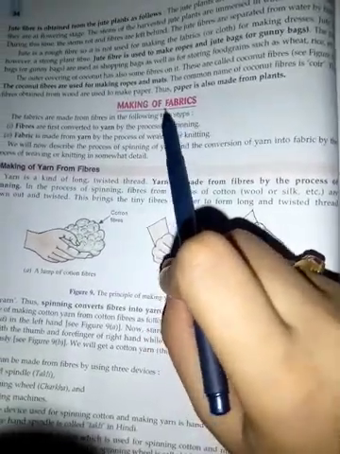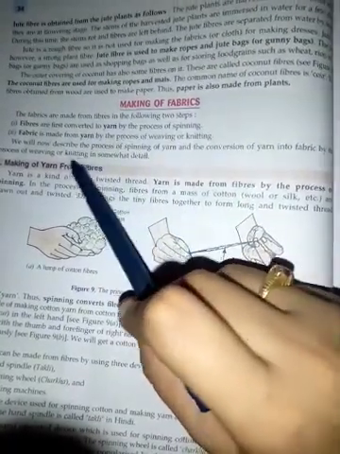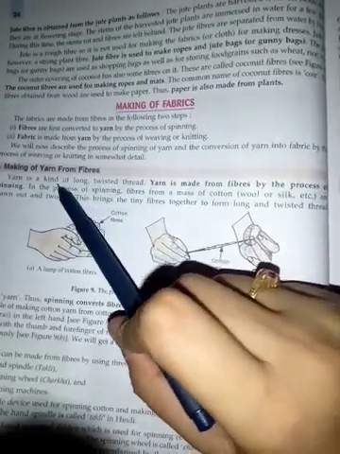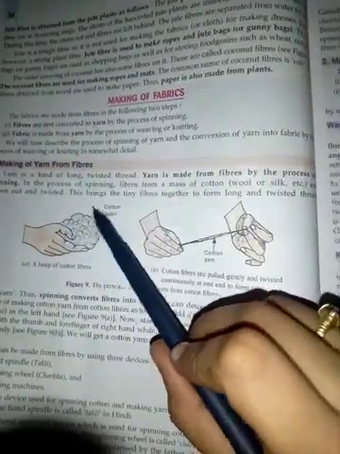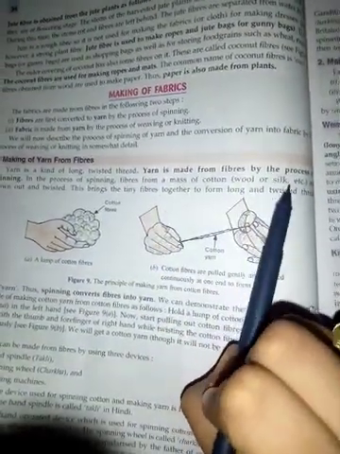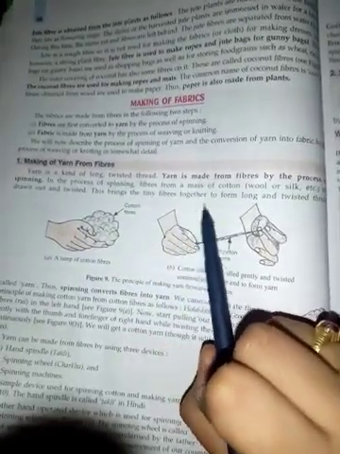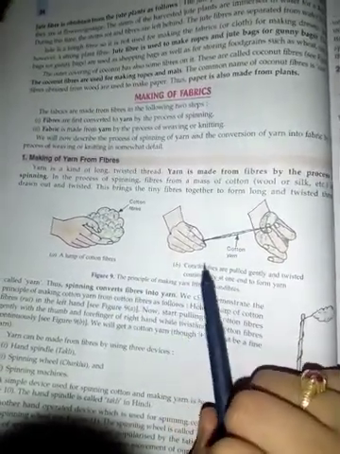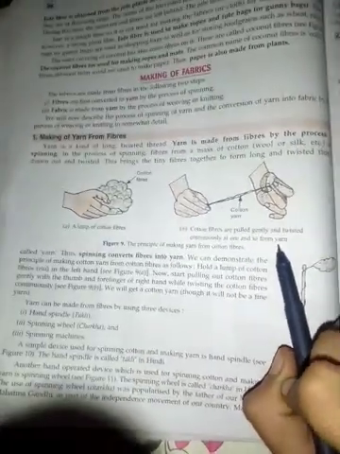Now comes the making of fabric. Students, fibers are first converted to yarn by the process of spinning. Then fabric is made from yarn by the process of weaving and knitting. First point is making yarn from fiber. In the process of spinning, fiber from a mass of cotton, wool, or silk is drawn out and twisted. This brings the tiny fibers together to form a long twisted thread. In this way, cotton fiber is pulled down gently and twisted continuously at one end to form yarn. Here, yarn is made.